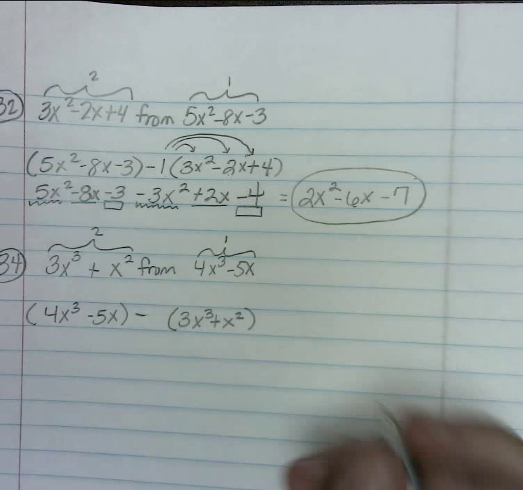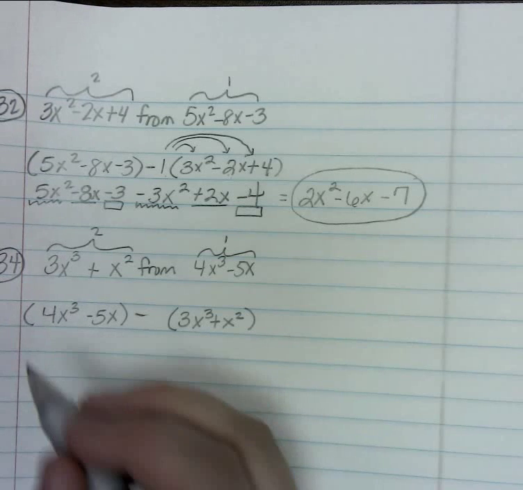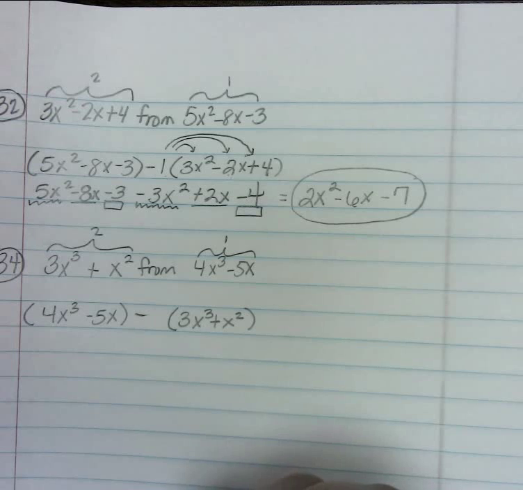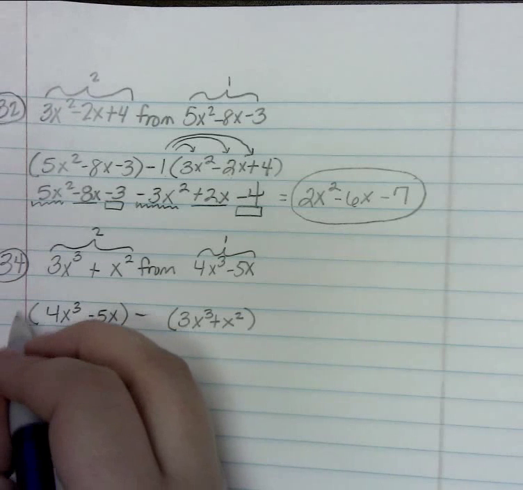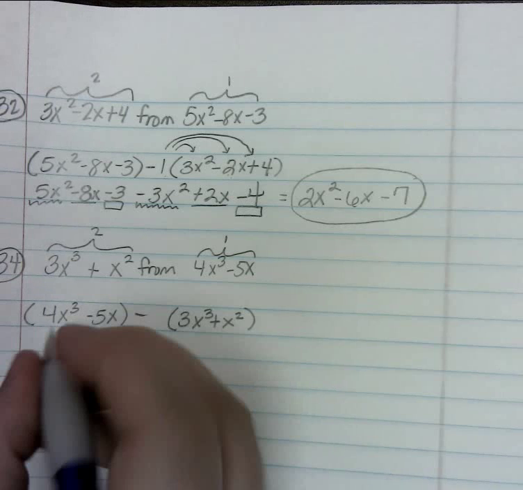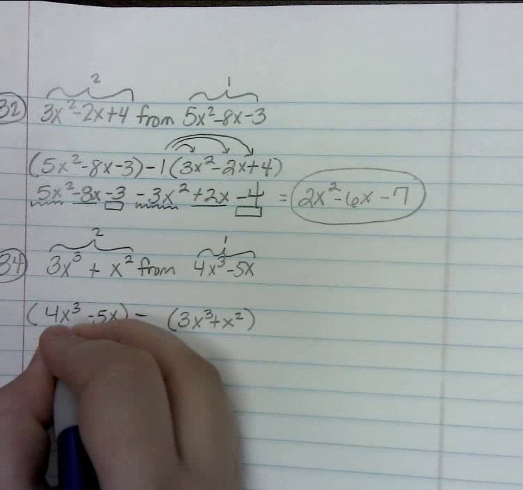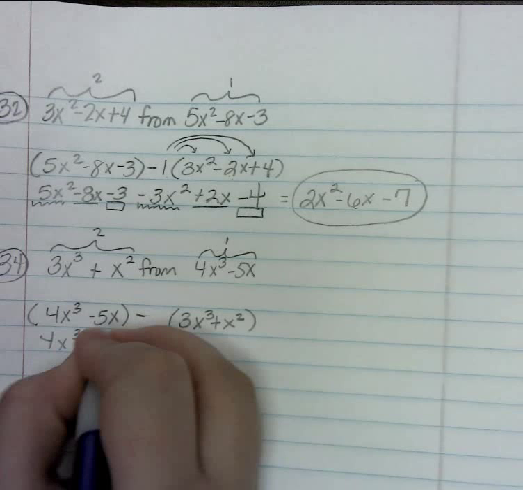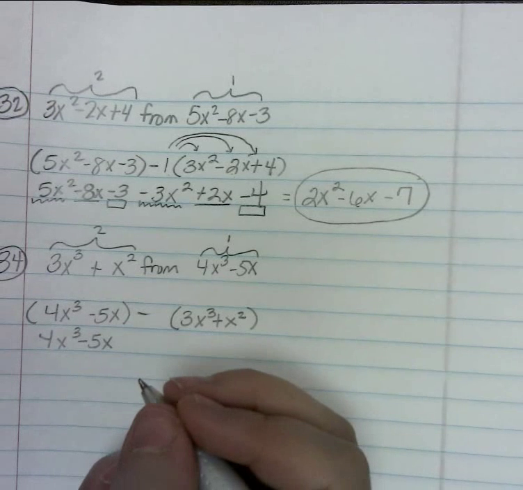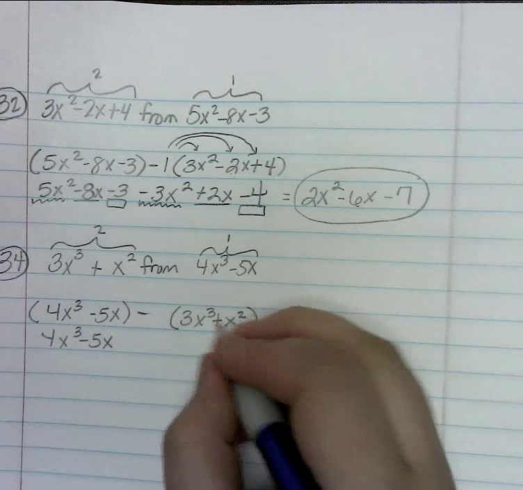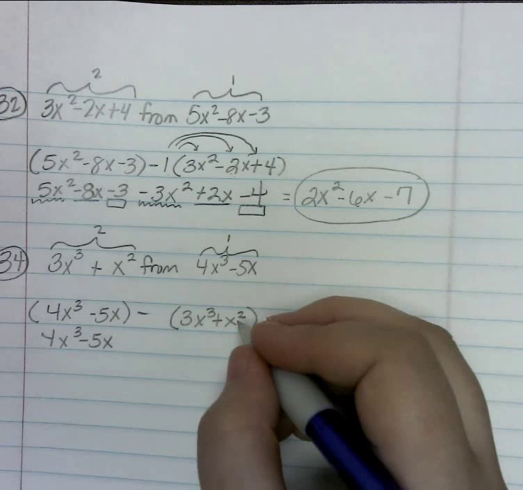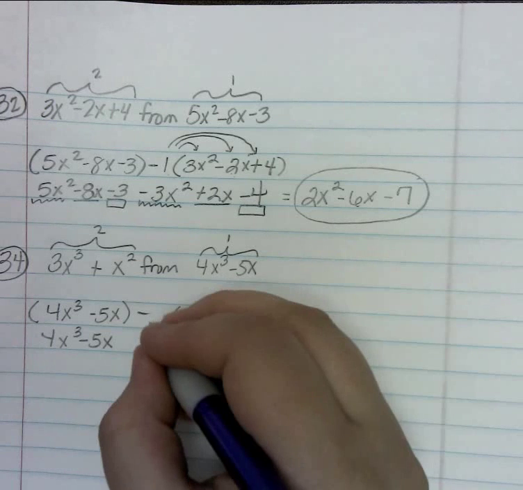So can I combine the two terms inside of the parentheses? The answer is no. And is there anything multiplying out in front? The answer is no. So I can release that 4x to the third minus 5x from that set of parentheses. Then, can I combine these two terms? The answer is no. Is there anything multiplying out in front?